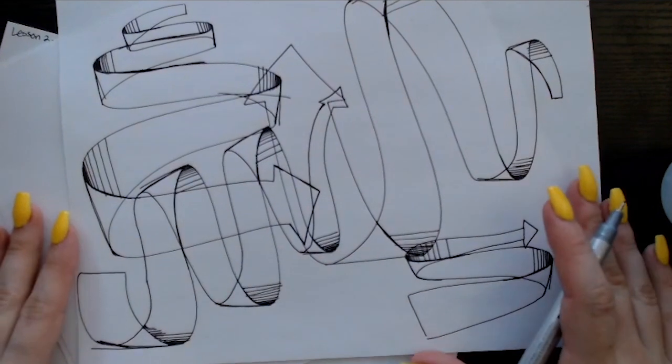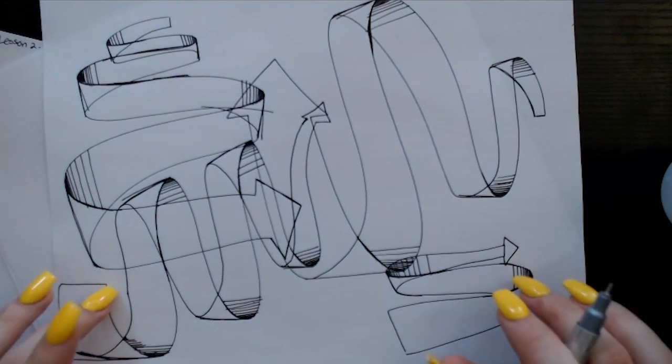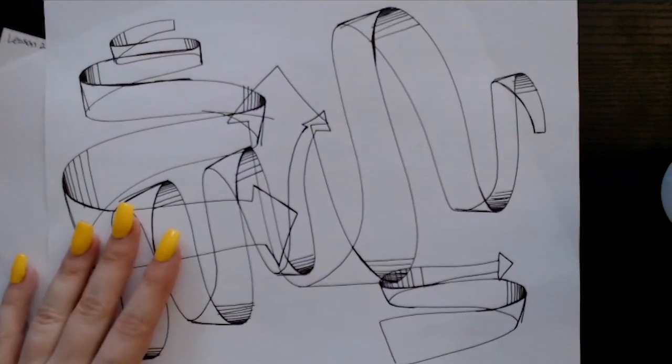All right. Well, that's something. Let's try and do smaller ones on the second page.